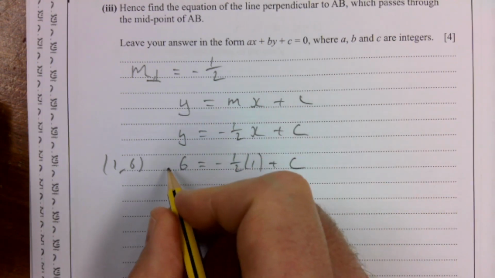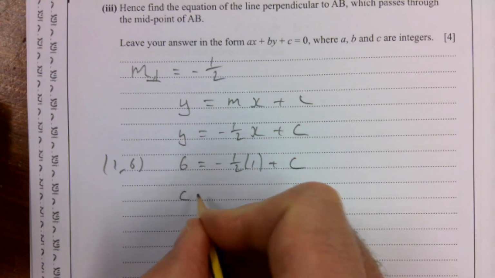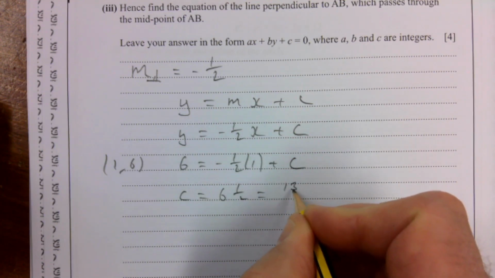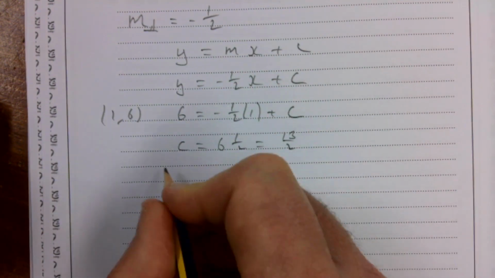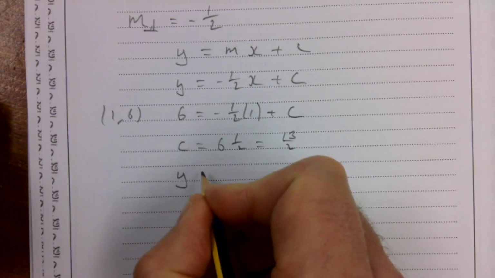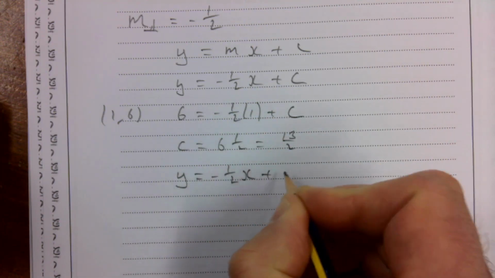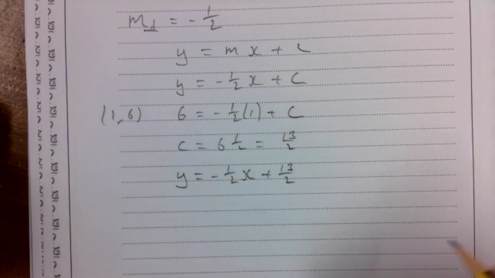That gives me 1/2, so that then gives me 6.5. So c then is 6.5, or if you want, 13 over 2. So my final answer then, well, some of the answer, y equals -1/2 x plus 13 over 2.